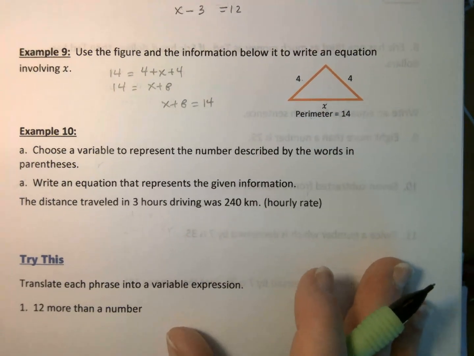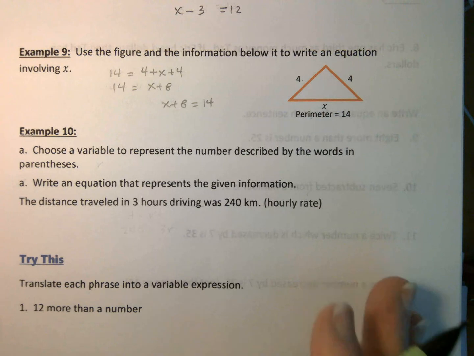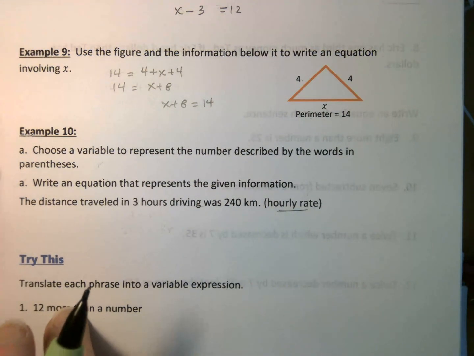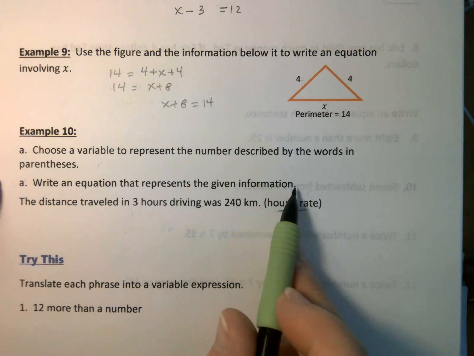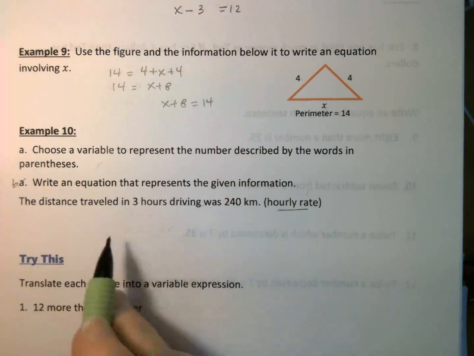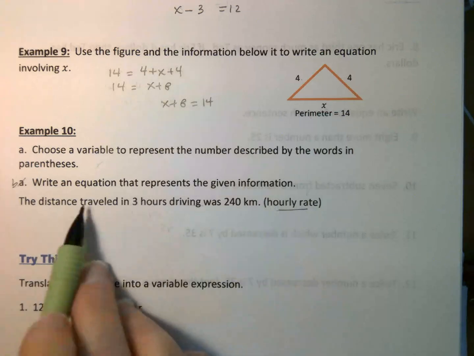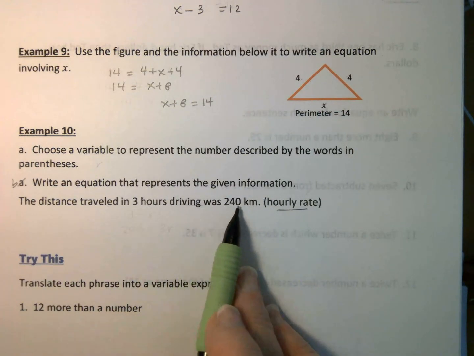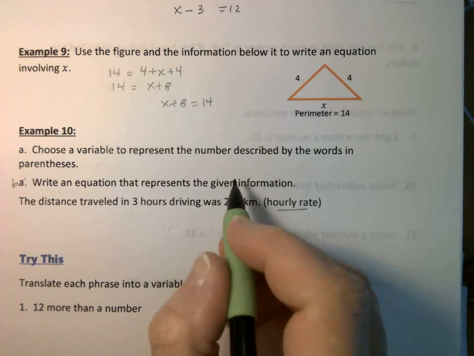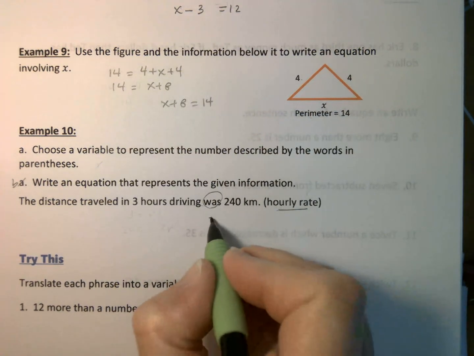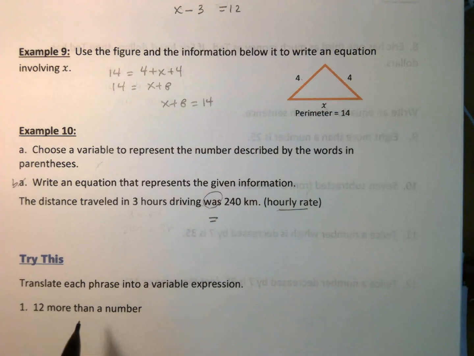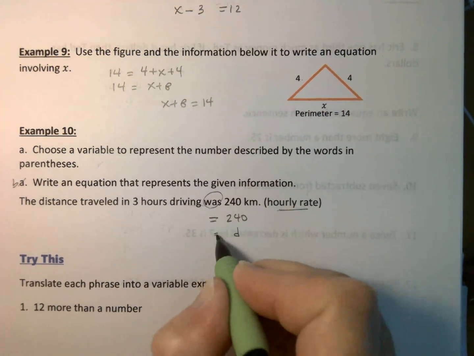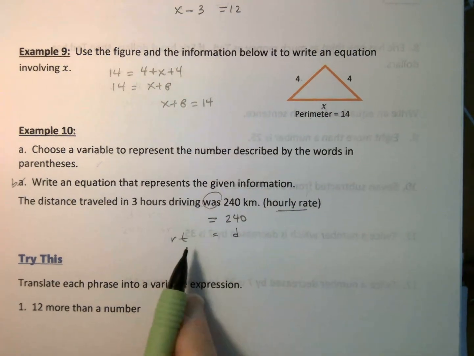It says, choose a variable to represent the number described by the words in parentheses. So there's my words described in parentheses. Write an equation that represents the given information. Here's the sentence. The distance traveled in 3 hours driving was 240 kilometers. So here's your was. It's not an is, it's a was, but that's going to be your equal sign. And it's 240 kilometers. So this is my distance. So on this side, I'm going to have my rate and my time.